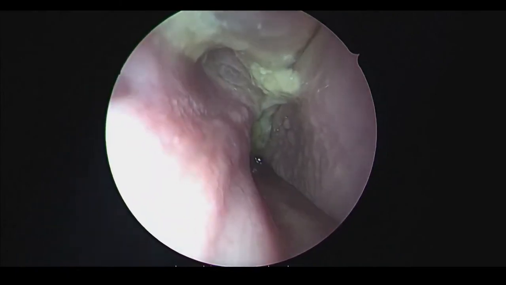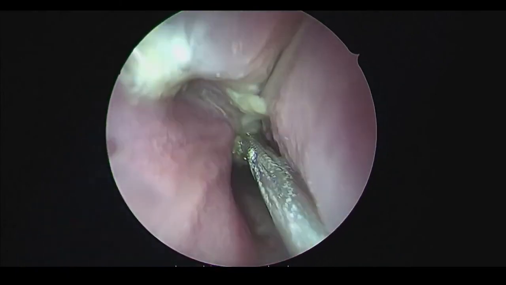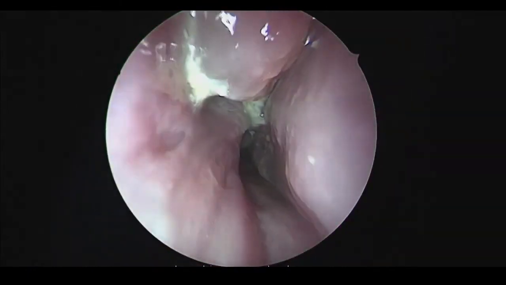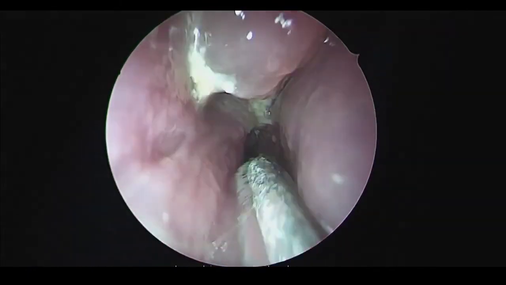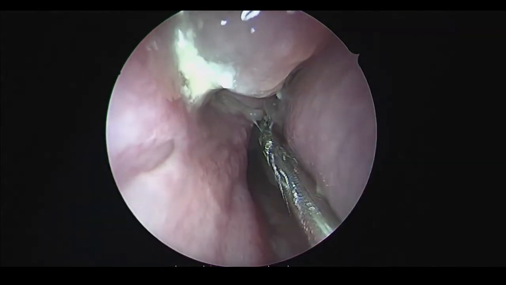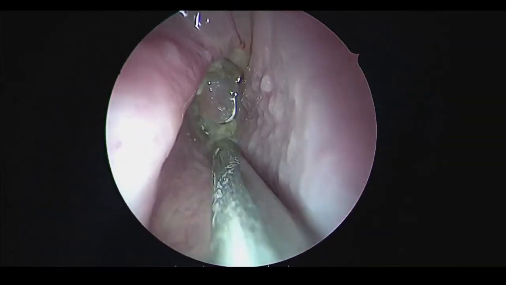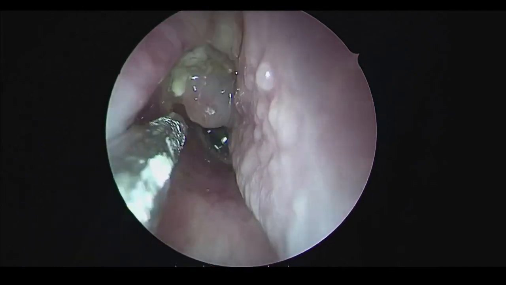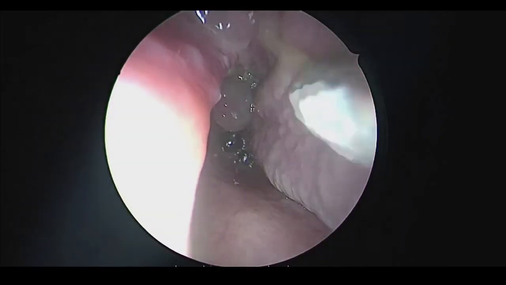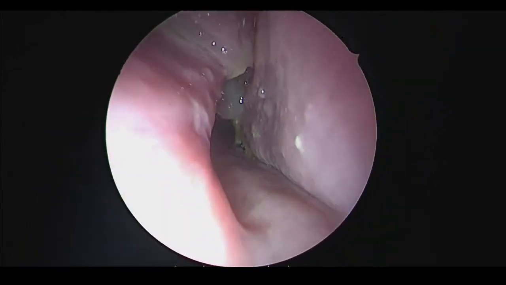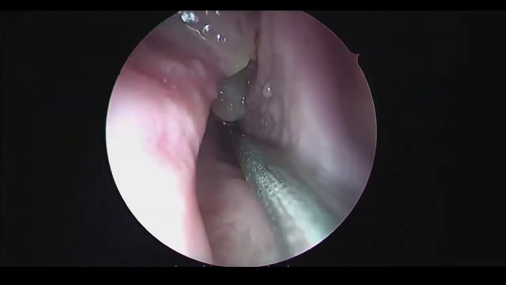Because of the impending vision issues, we have started prednisolone 1 milligram per kg and itraconazole, because of impending complication, buying time and at the same time reducing the inflammation as well. See the fungal material, fungal mucin. See this? Yes, sir. This is unprepared nose.